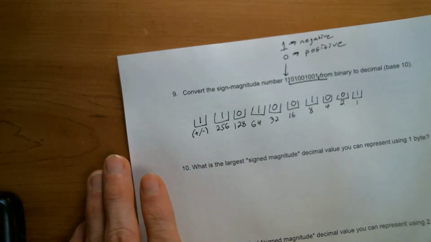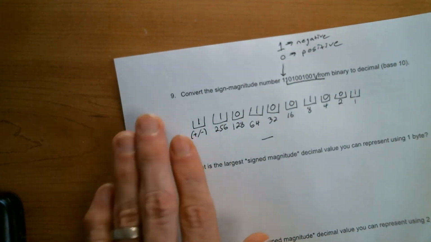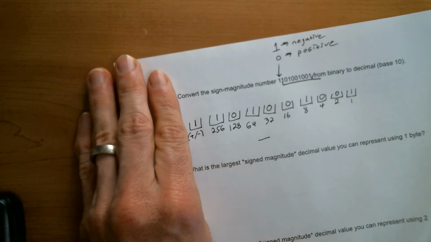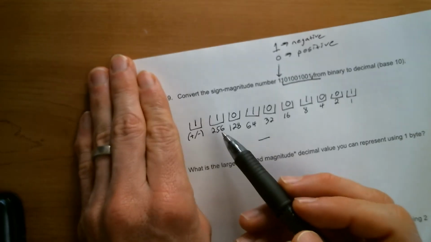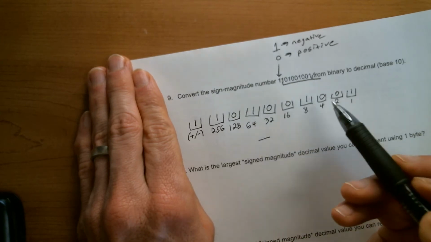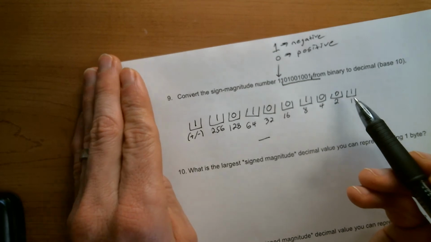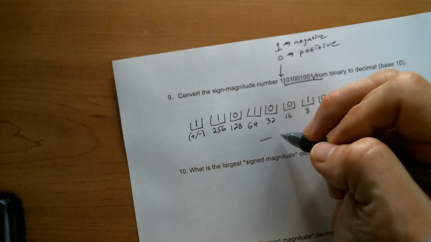All right, so I know that my answer is going to be negative because I have a 1 in that spot. And then the rest of it's exactly the way I normally do it. So I'm going to take 256. I'm going to add 64 to it, which is going to get me 320. Then I'm going to add 8 to it, which is going to get me 328. And then I'm going to add 1 to it, which is going to get me 329.